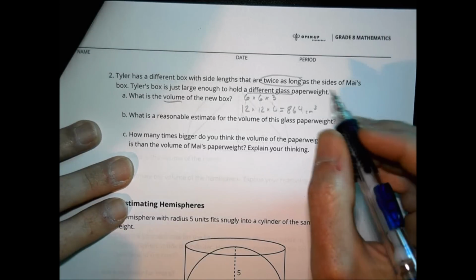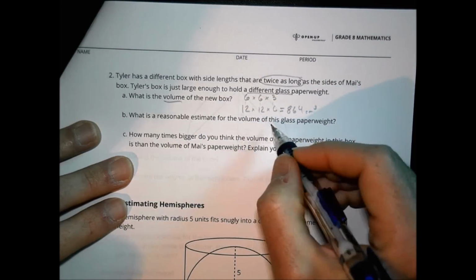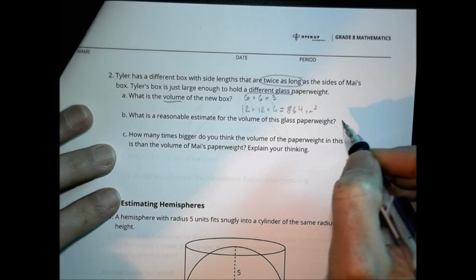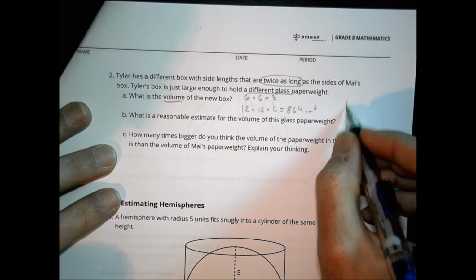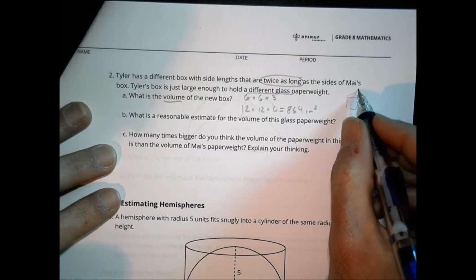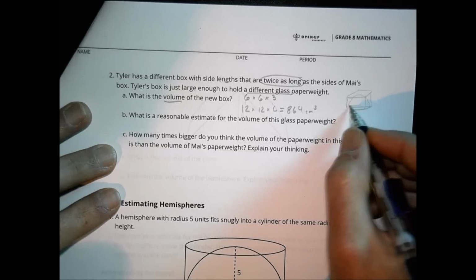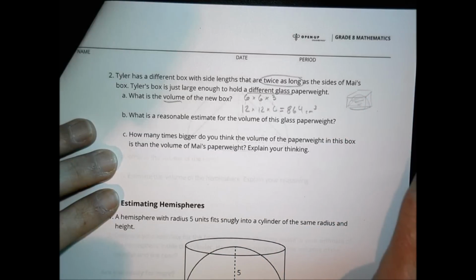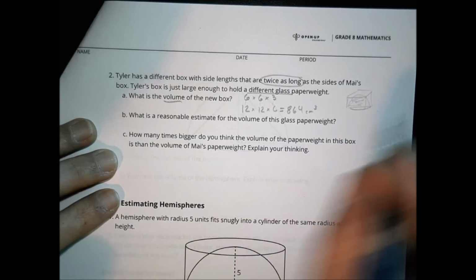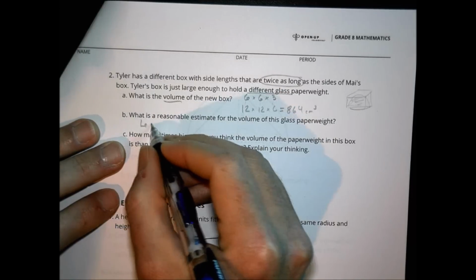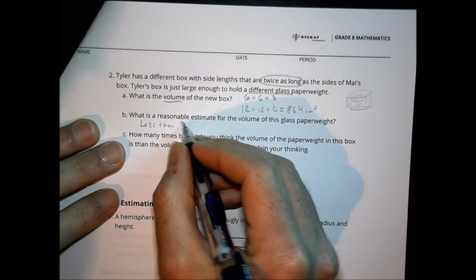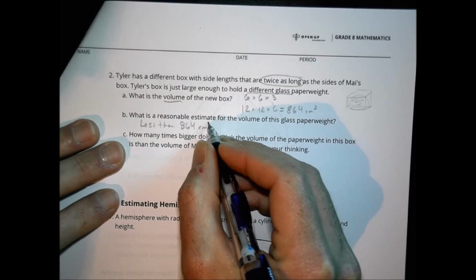So what is a reasonable estimate for the volume of the glass paperweight? Well, if he has another glass paperweight inside of his box too, right, how that draws out there, if he has one inside of here too, what is a reasonable estimate for that paperweight there? Well, we know it should be less than 864 centimeters cubed.